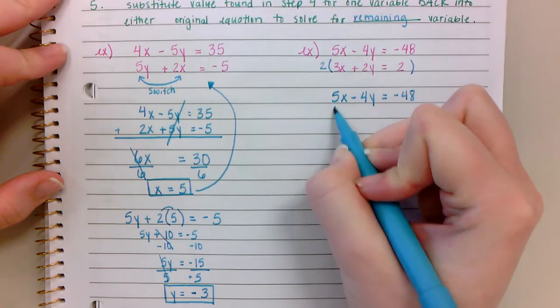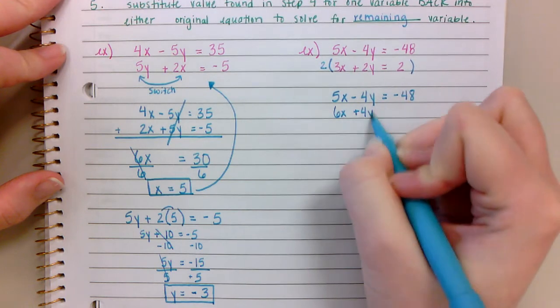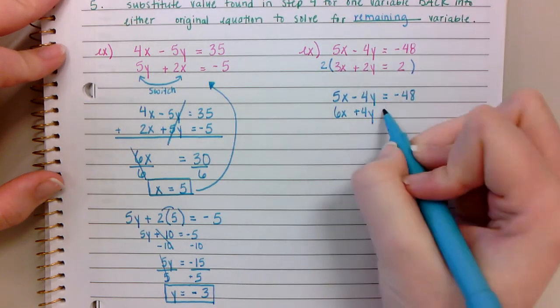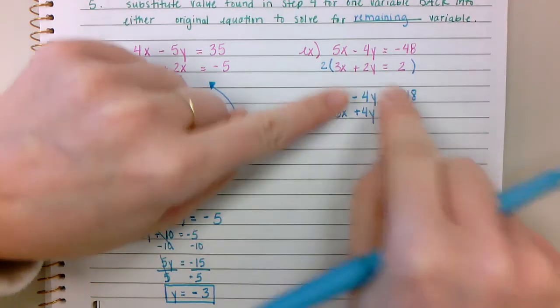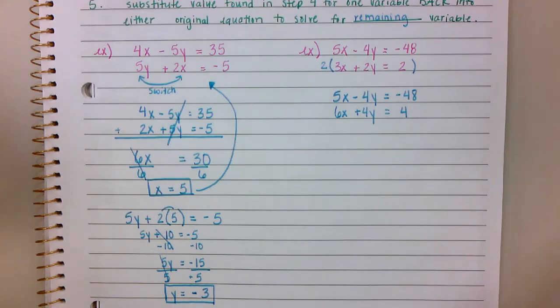So 2 times 3 is now 6x. 2 times positive 2 is now positive 4, and bring down the y that goes with that. And 2 times 2 is 4. So this equation is the same as that. It's just everything is doubled. You see how everything is twice as big? Still true. It's like an unreduced fraction, right? 8 over 4 is the same thing as 4 over 2, which is the same thing as 2. So you can just double everything.